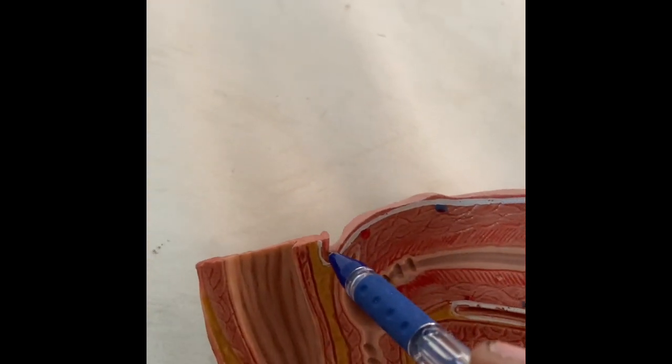Then peritoneum covers the posterior surface of body of uterus and then it reflects on anterior wall of rectum.